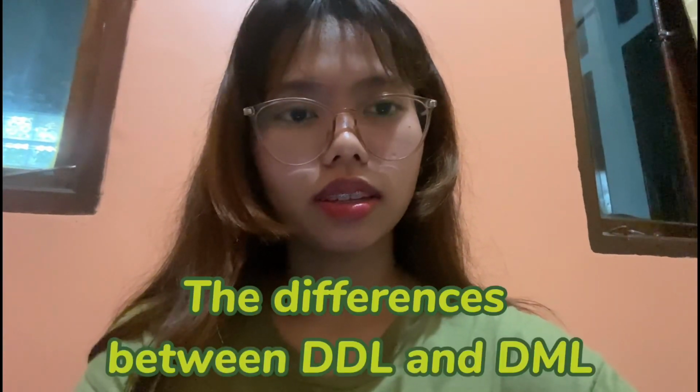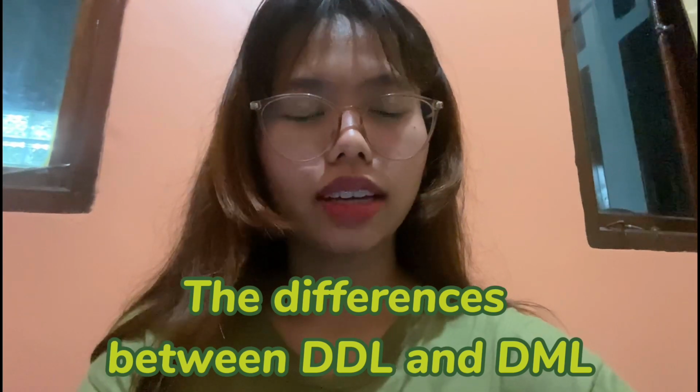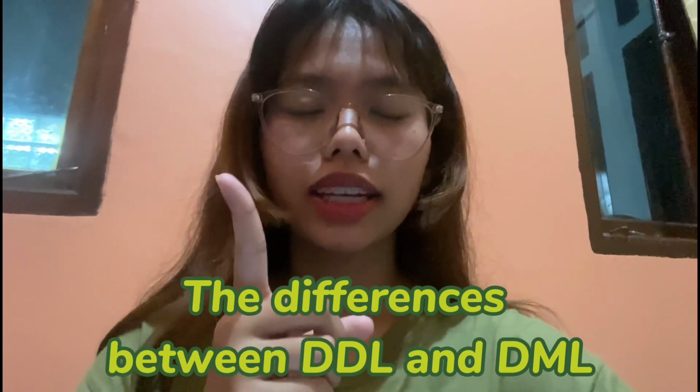Next are the differences between DDL and DML. First, DDL is used to define database objects like tables, indexes, views, etc. While on the other hand, DML is used to manipulate data within the database.